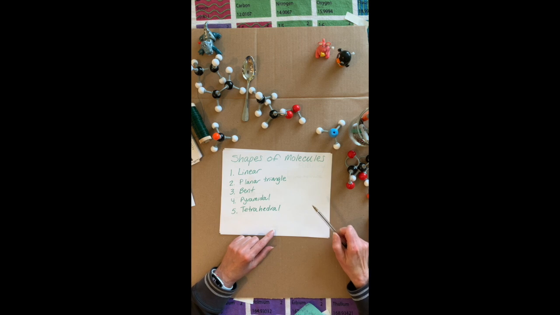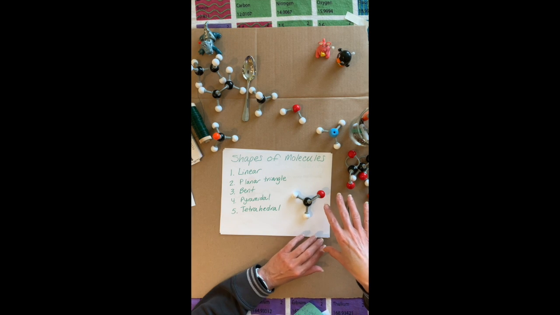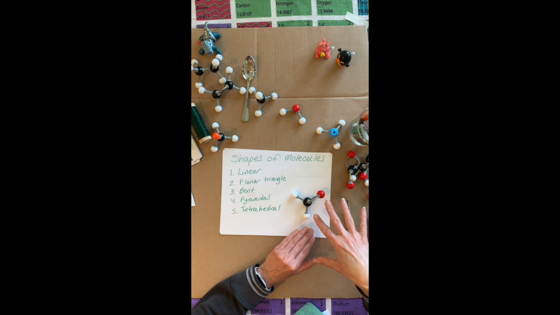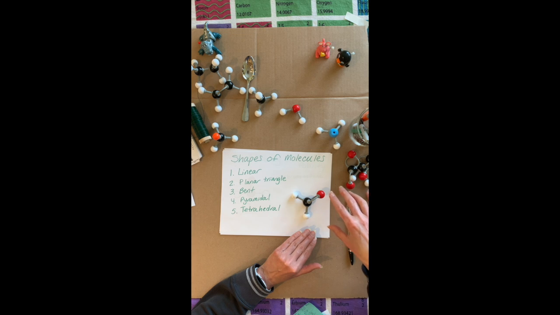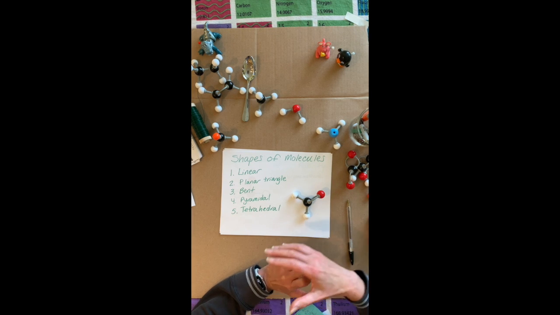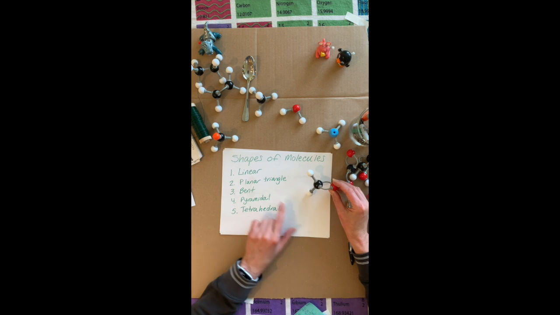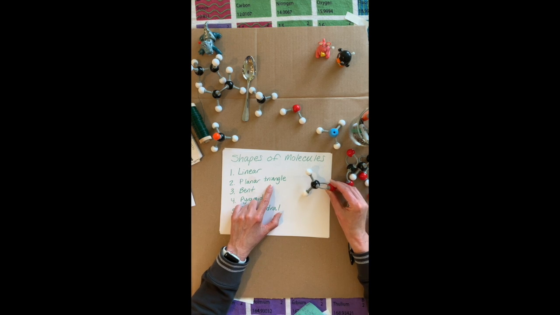Well, then we have planar triangle, and we haven't really talked about that one much yet. And there's not a lot of examples out there. My model kit only allows me to do one example for you because the colors represent certain elements, and I don't want to be interchanging the wrong colors just to make it right. But this is a good example of a planar triangle molecule.